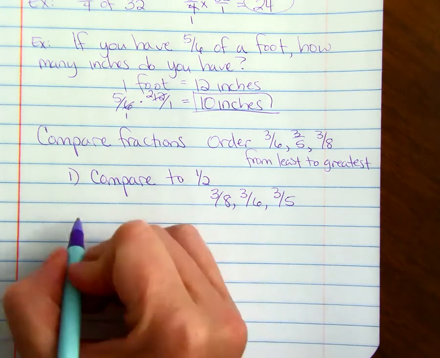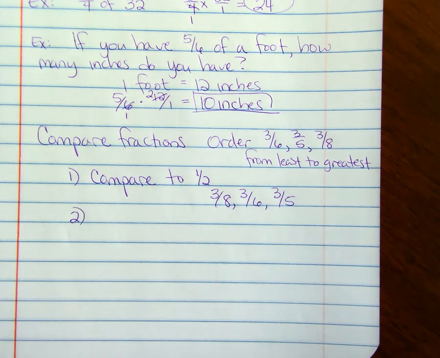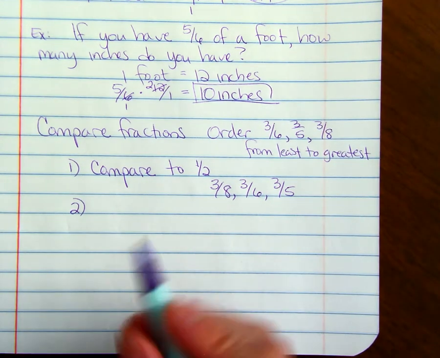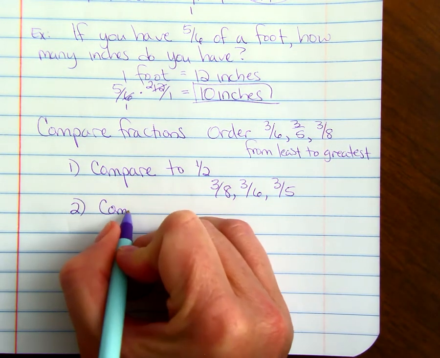If you're comparing fractions, you could also get a common denominator and compare the numerators.